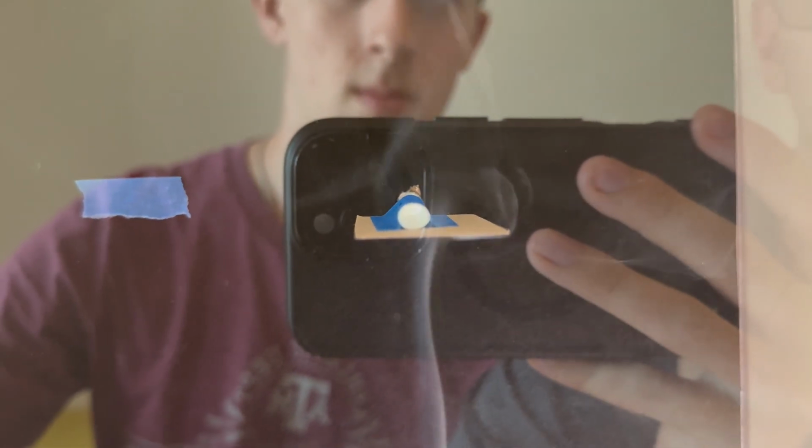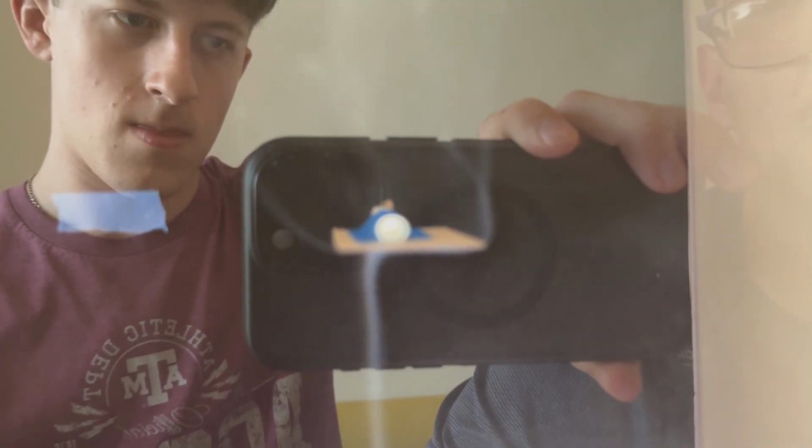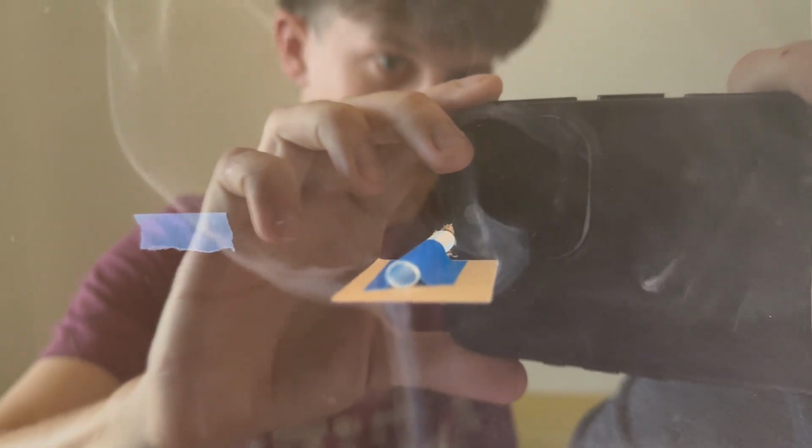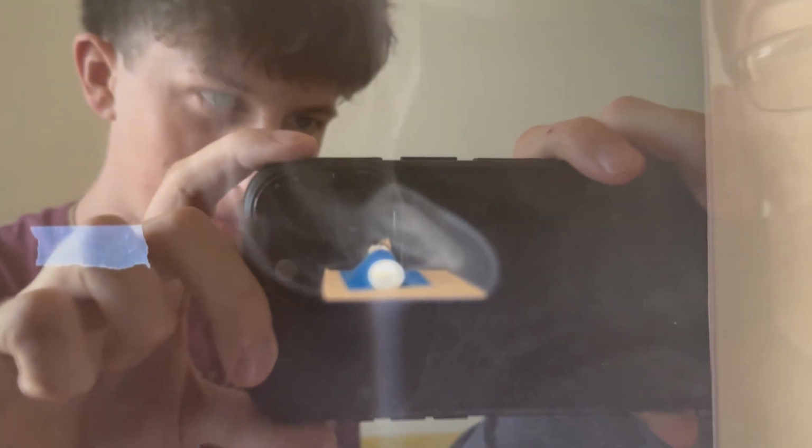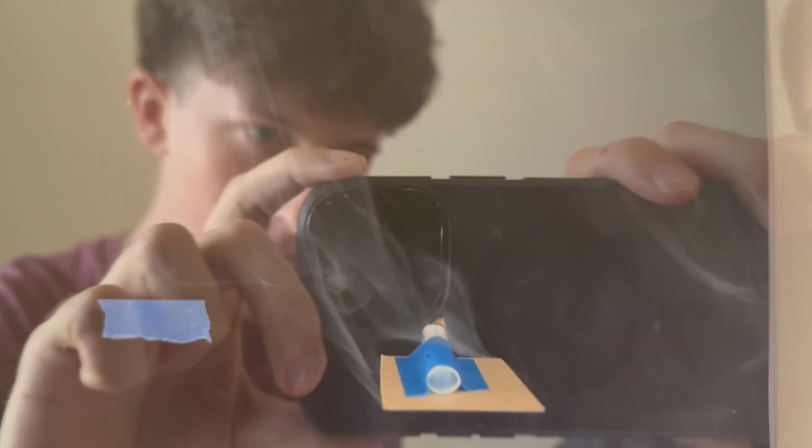It causes turbulent wake, and as you can see here, sometimes there are nice little vortices that form after passing the object. It just has crazy ripples.